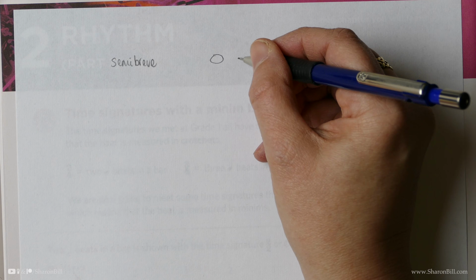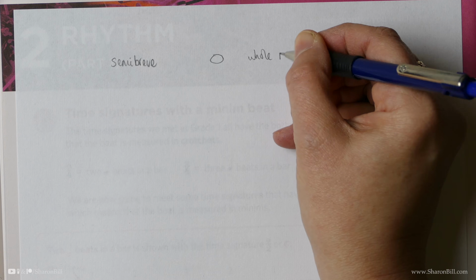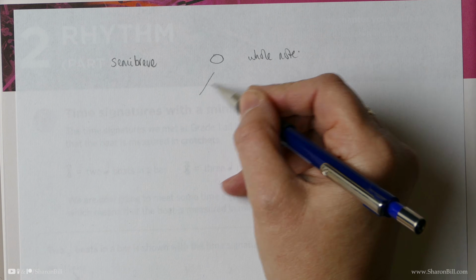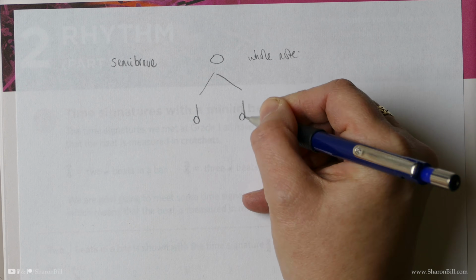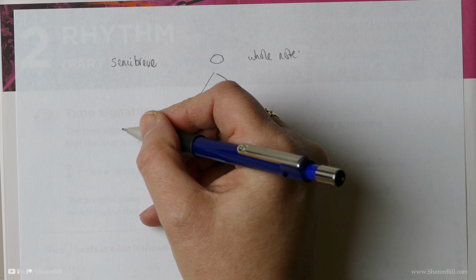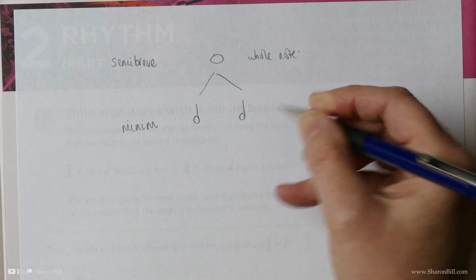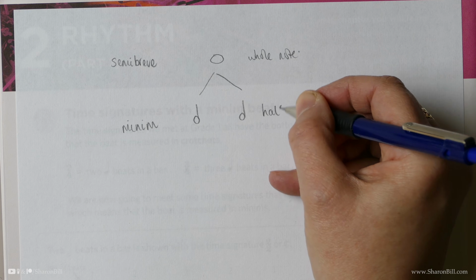Oftentimes the American words are used. This is the whole note, which then divides into minims, because a 2-beat minim plus a 2-beat minim equals a semibreve. So the classical name is the minim, but the American pop speak is half note.